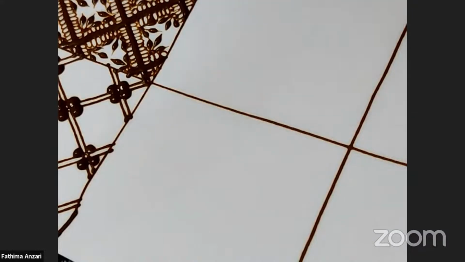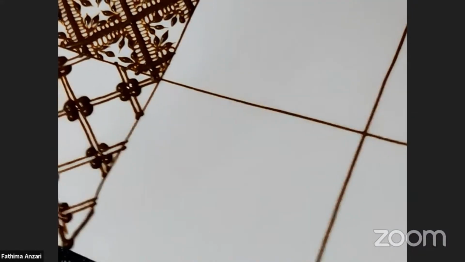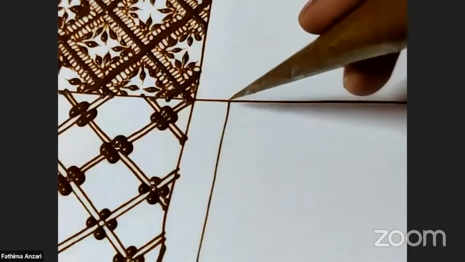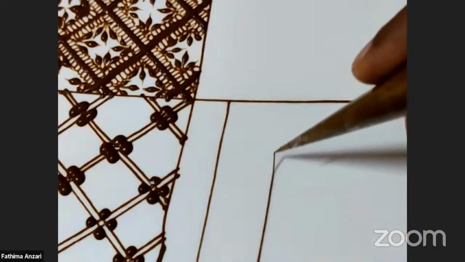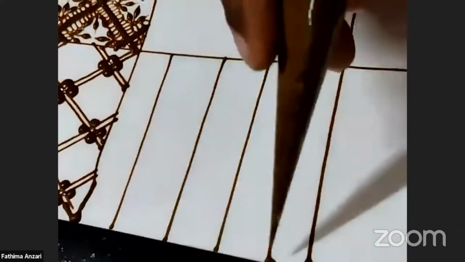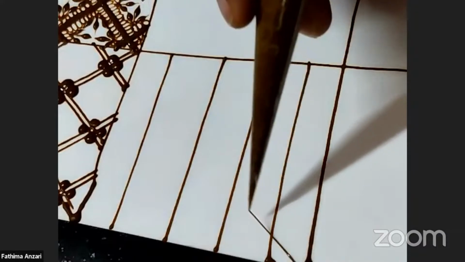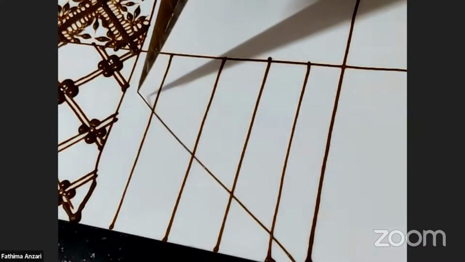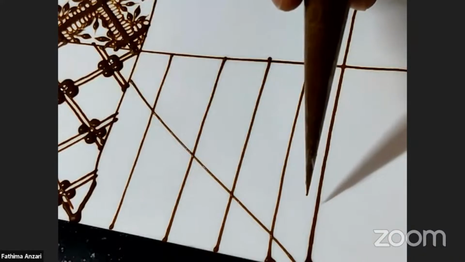So next will be, I'll draw some straight lines with a good gap in between. This won't be a straight grid. Don't judge it beforehand. So yeah, now I'm drawing these columns.